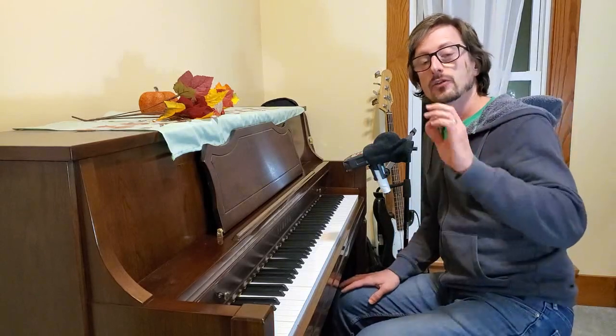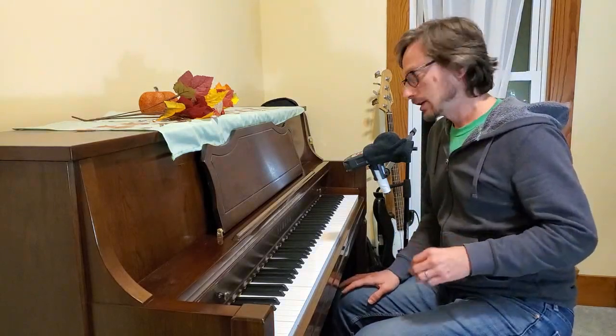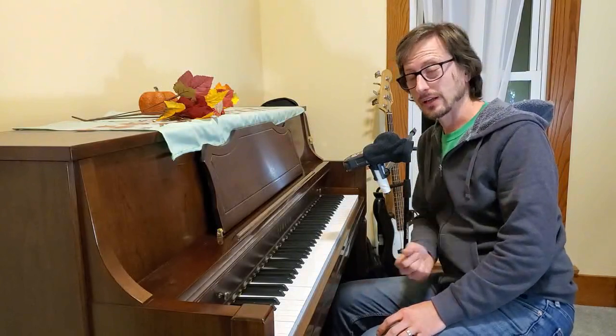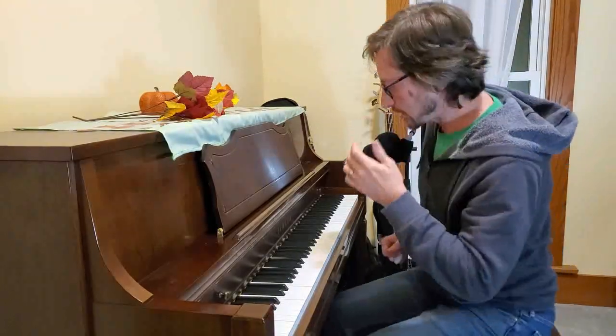Okay, so let's deal with the melody first, okay? Now, there's plenty of different ways that you can write a melody. And a melody is simply the string of notes that makes a unique tune. It's the fingerprint of the song. It's what makes it unique, and it's its own personal identity. It's the part you sing. So there are different ways that you can do this.